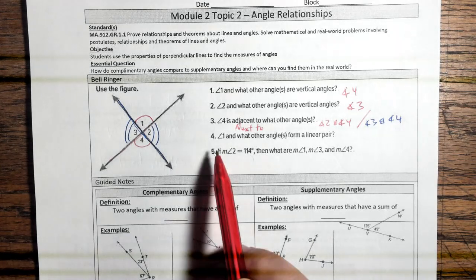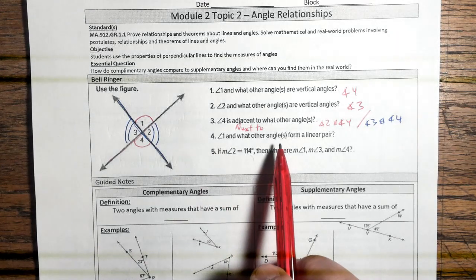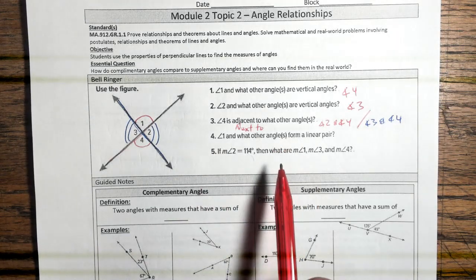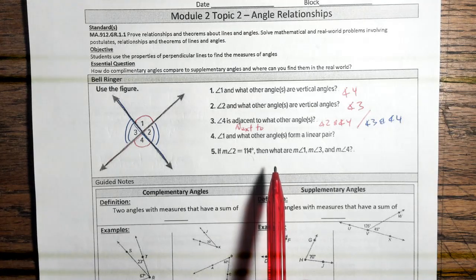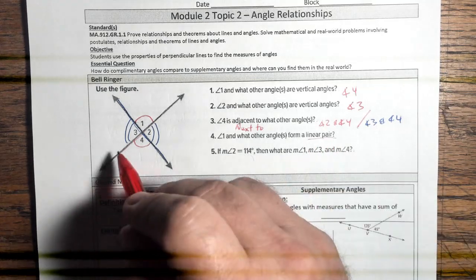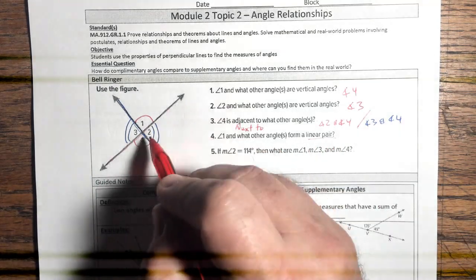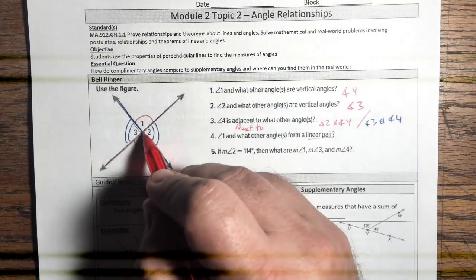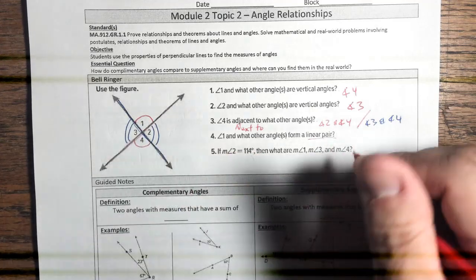Alright, number 4. Angle 1 and what other angle or angles form a linear pair? So, as we learned yesterday, linear pair, they share a line.